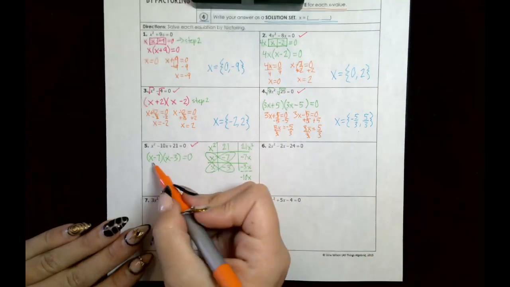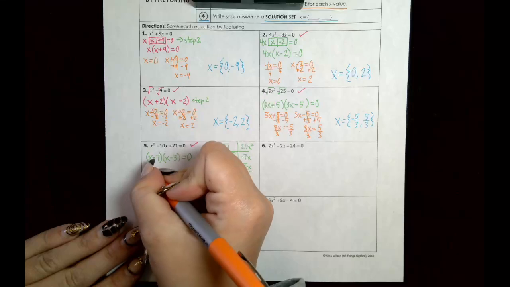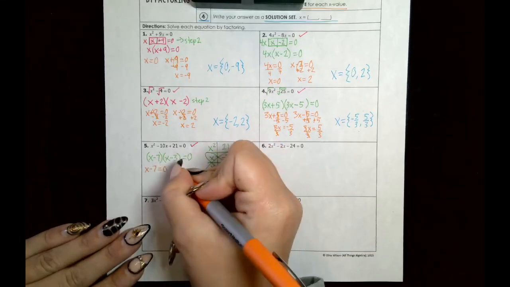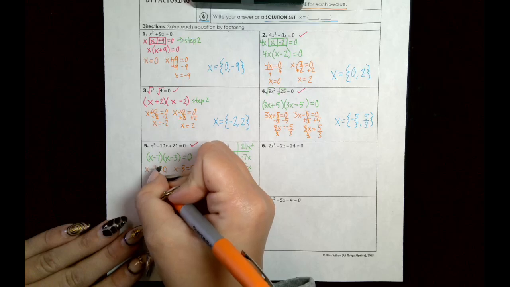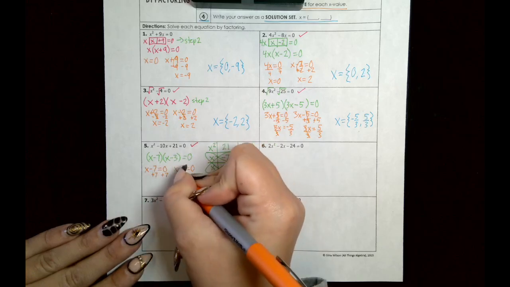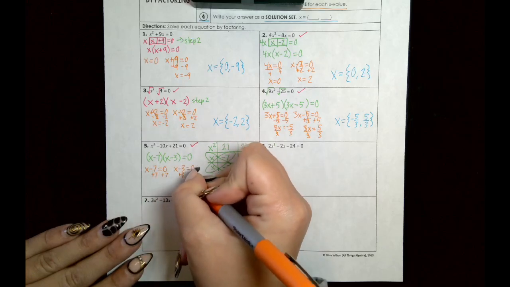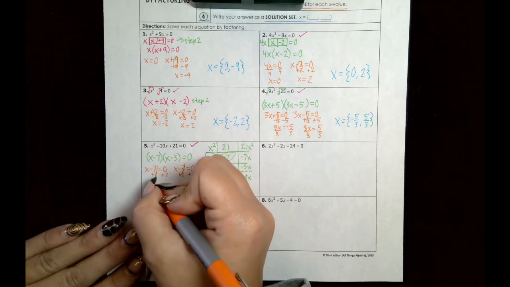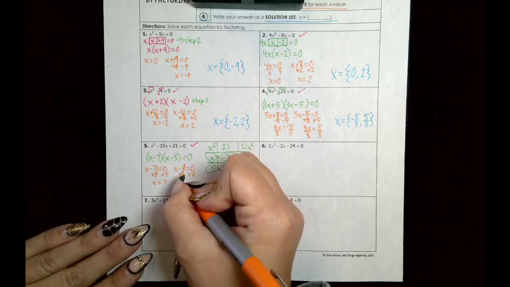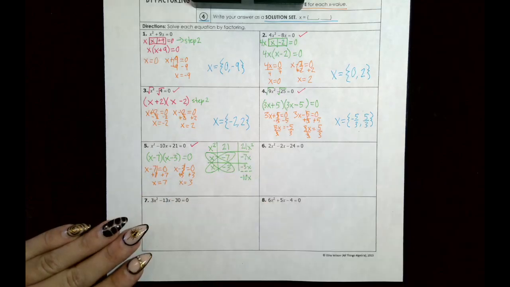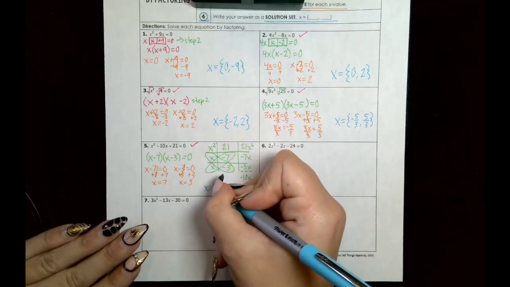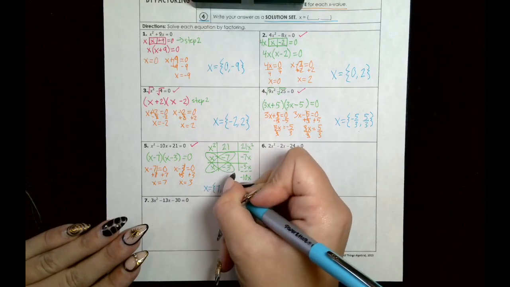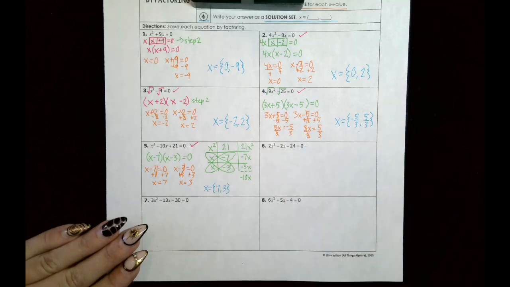So then we have to set both of these equal to 0. So x minus 7 is going to equal 0. X minus 3 is going to equal 0. So add 7, add 7, add 3, cancel, cancel. X is going to equal 7. X is going to equal 3. So our solution set is going to be x equals 7 and 3.